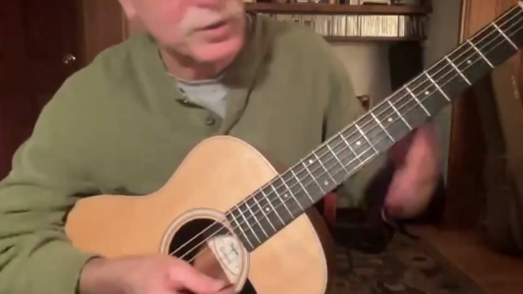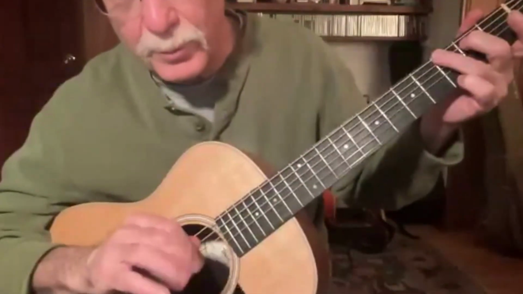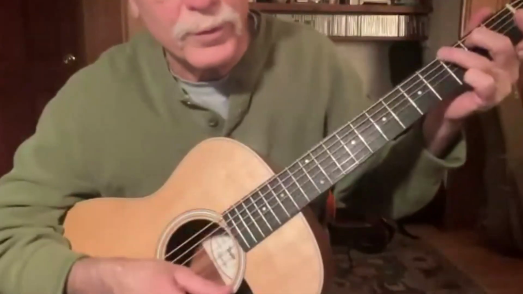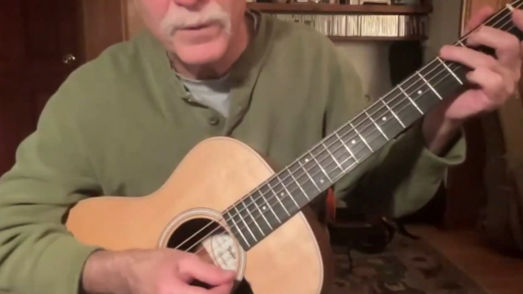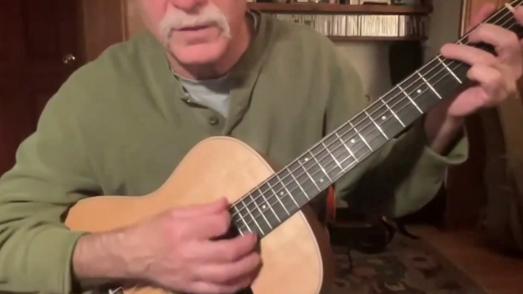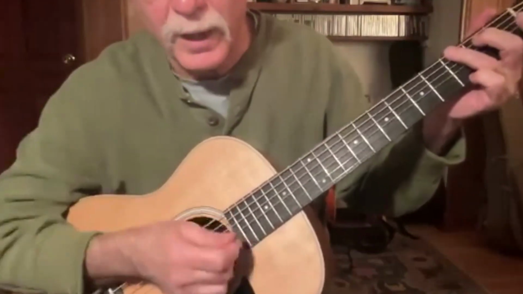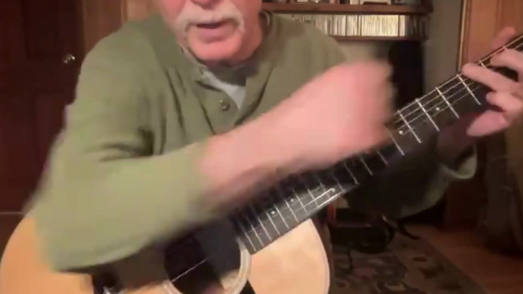So with muting, what I would suggest if you're unfamiliar with this is just take an open chord, play it, and stop the ringing with your hand right here. Don't worry about this.